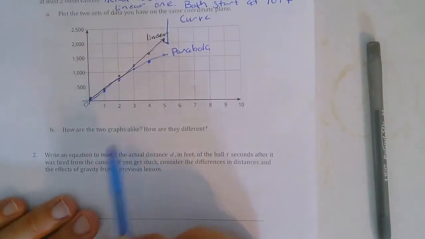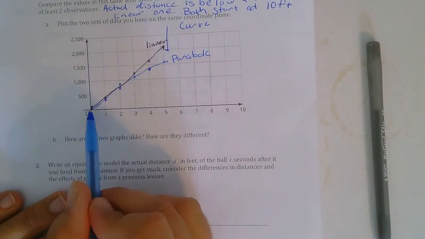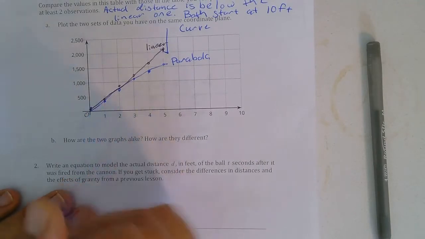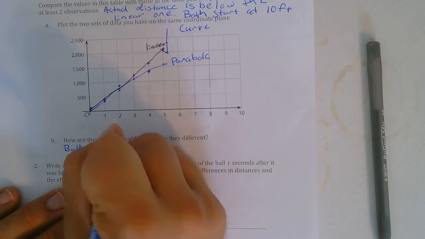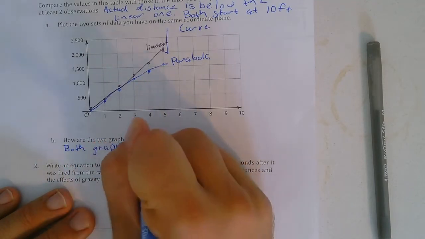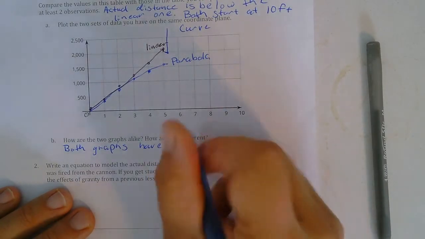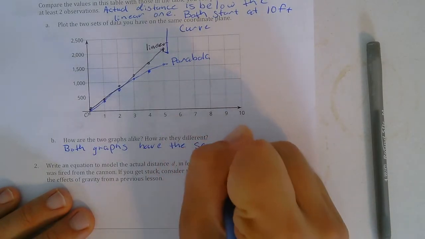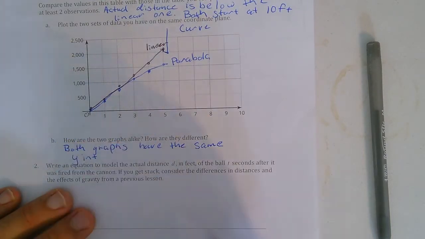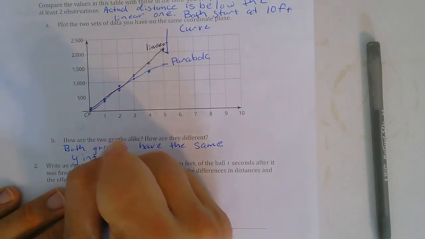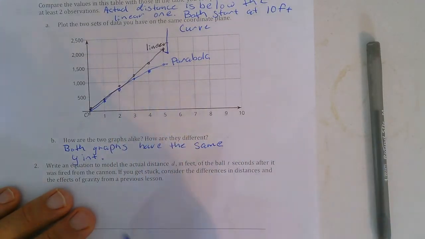So to answer this question, how are the two graphs alike? Both have the same y-intercept. And then one graph is linear, and then this graph is going to be quadratic.